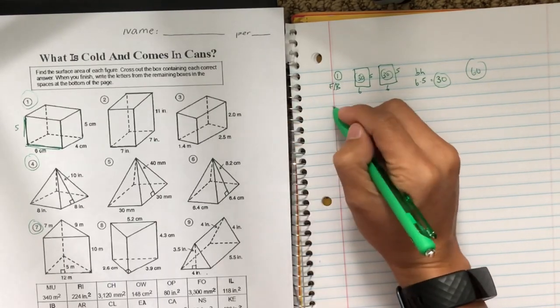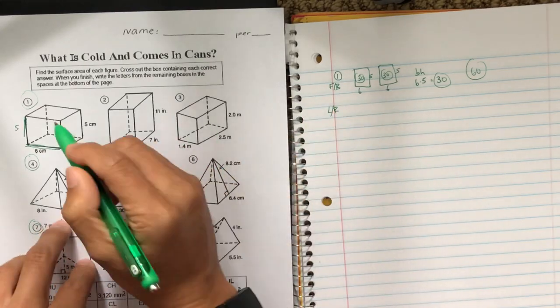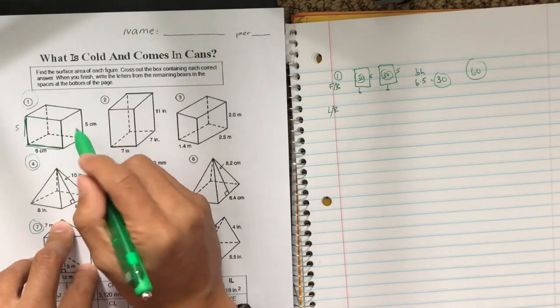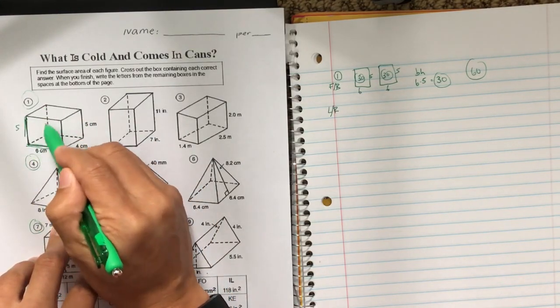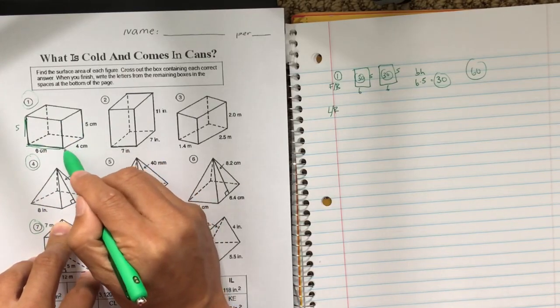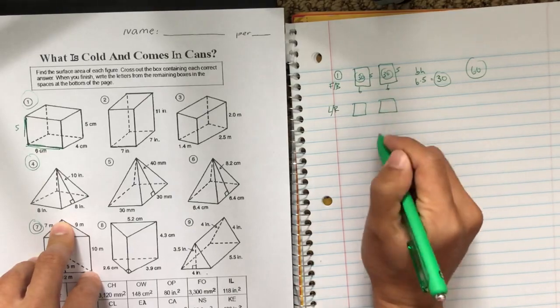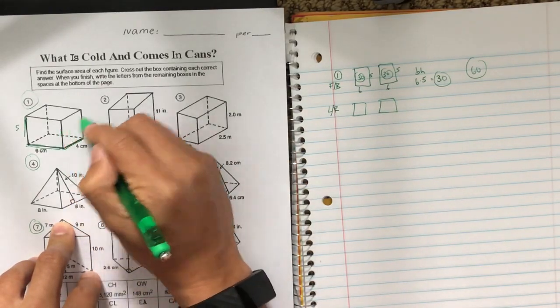The left and the right side, this face right here, is going to be the left side of our prism. So let's do two of them. The base is 4, and the height is 5.